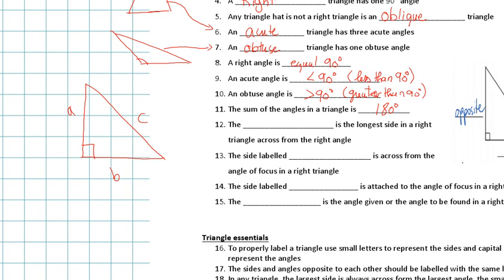Hypotenuse, that's right. The hypotenuse doesn't change where it's located. It's always across from the 90 degree, and it's the longest side of your right angle triangle. Are we okay with this?